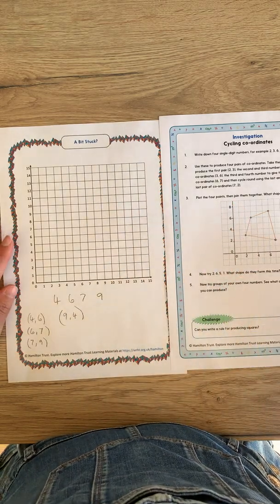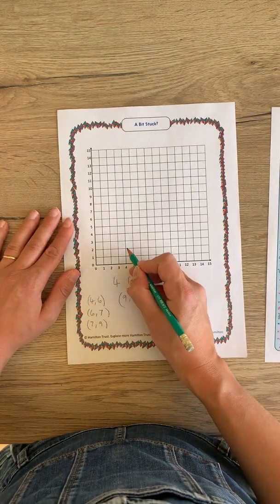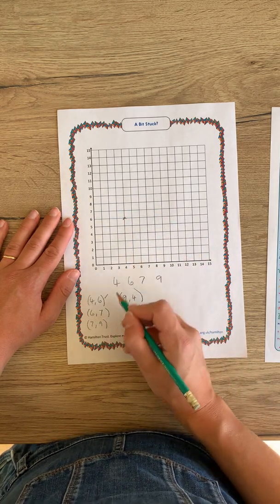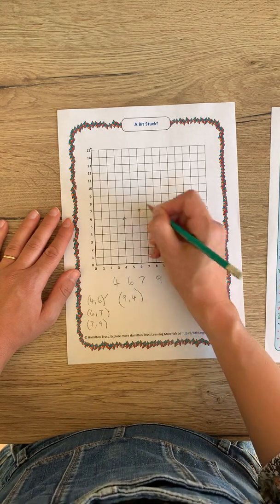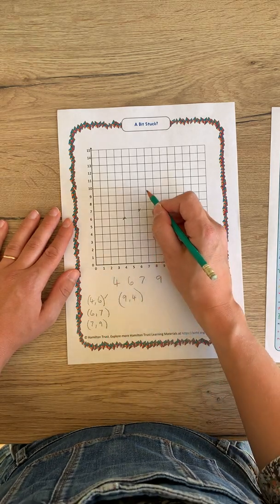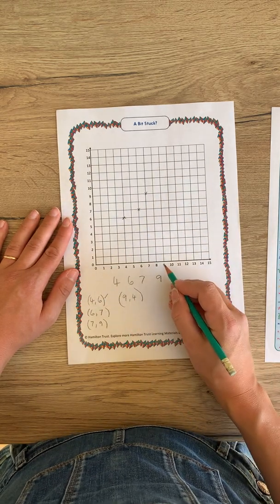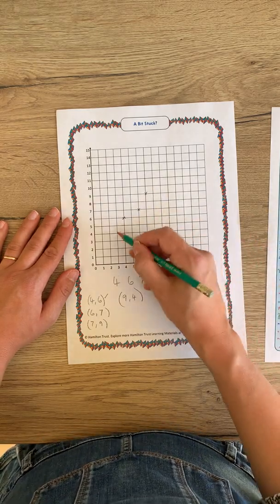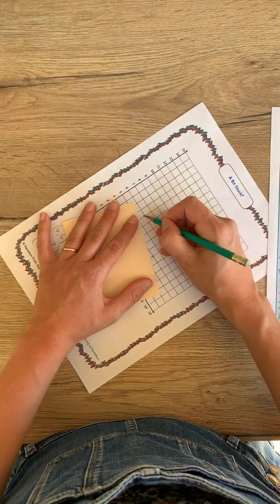Plot the 4 points and join them together. What shape have you drawn? So let's concentrate on this. I need 4, 6, go along 4, up to 6. That one goes there. Tick to show that one's done. 6, 7, go along to 6 and up to 7. Goes there. 7, 9, along 7, up to 9. And 9, 4, along to 9 and up to 4. Then I need to join these to make a shape. Now, obviously, you will use a ruler. I will use an Easter card.